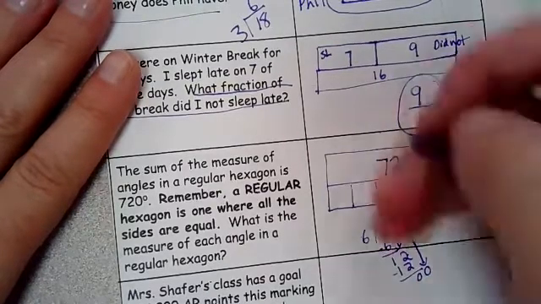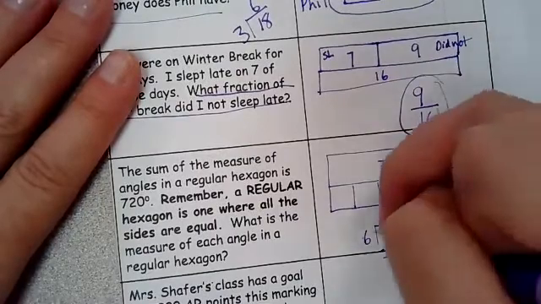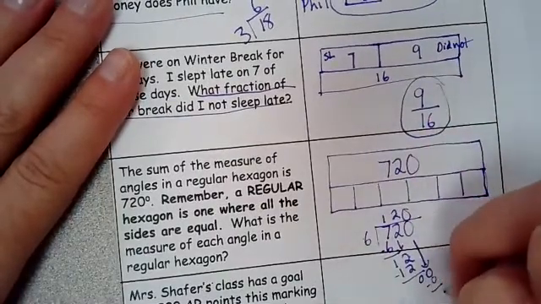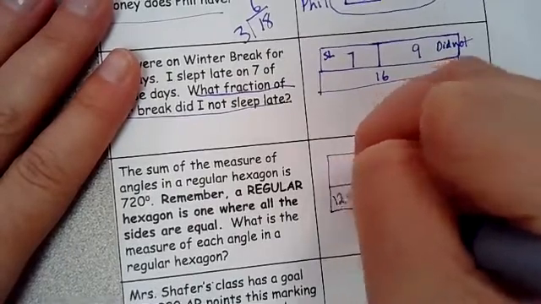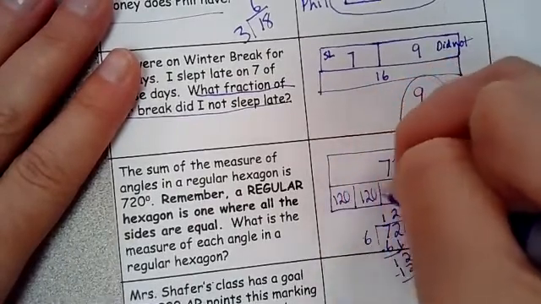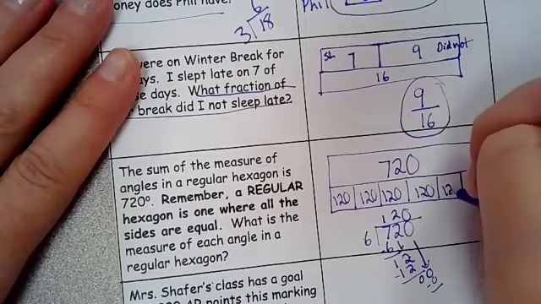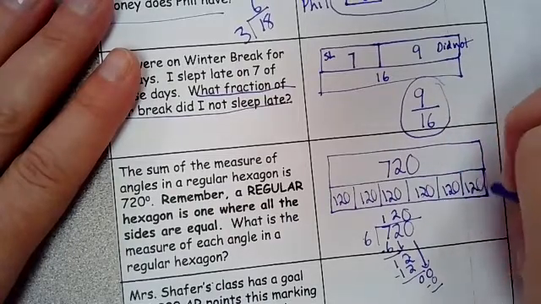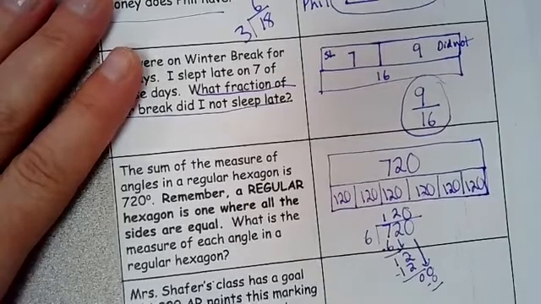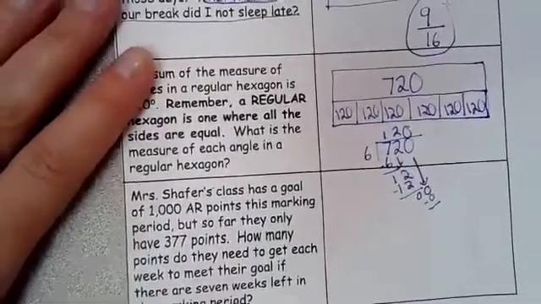6 goes into 0, 0 times. 0 times 6 is 0, subtract. So each one of the angles in a regular hexagon is 120 degrees. You have 6 obtuse angles that are all 120 degrees.